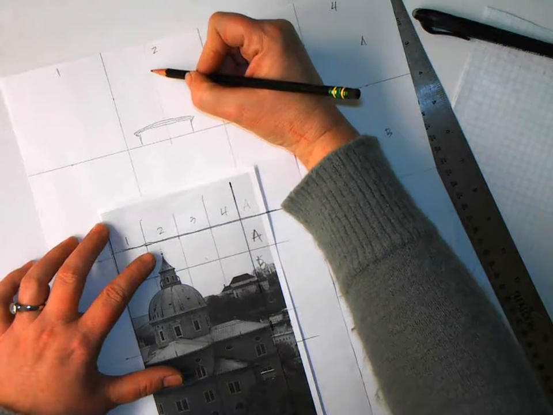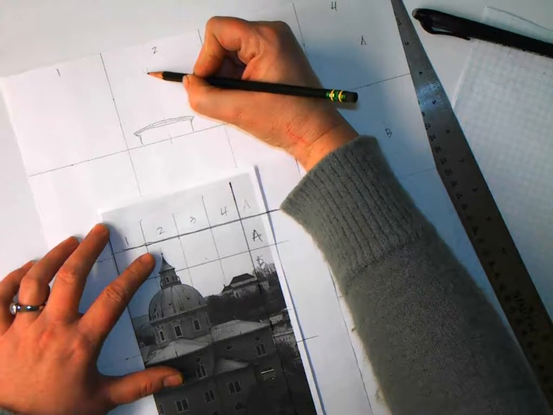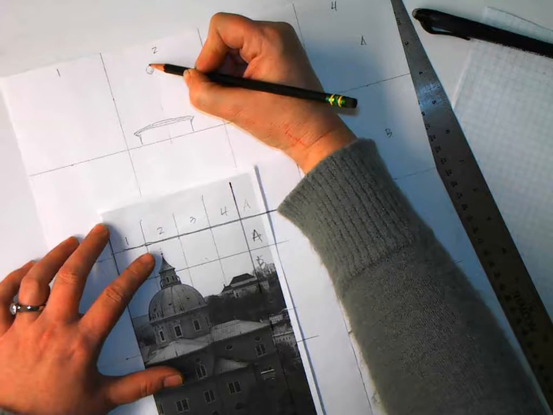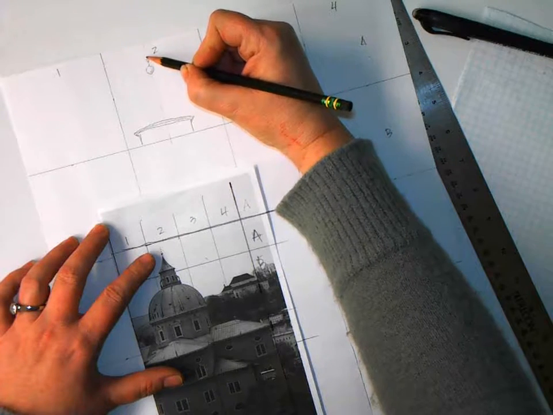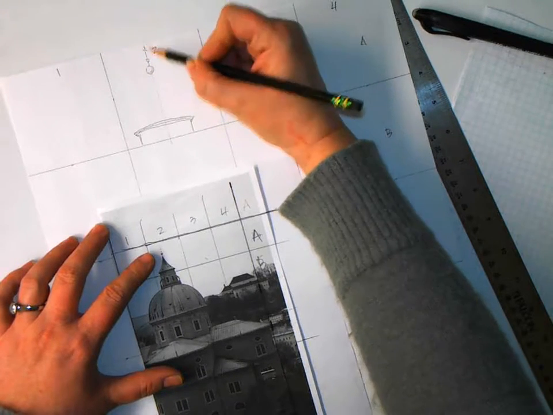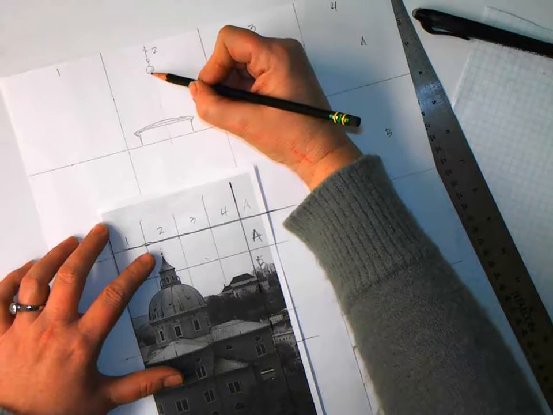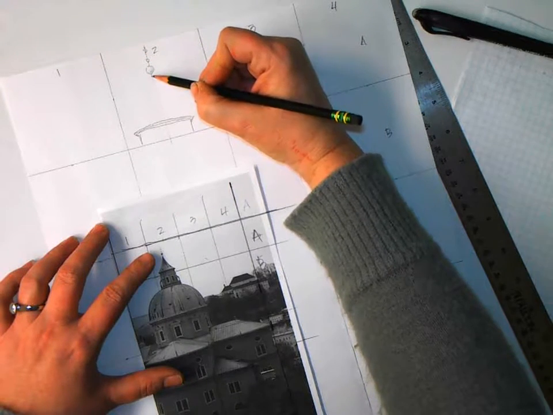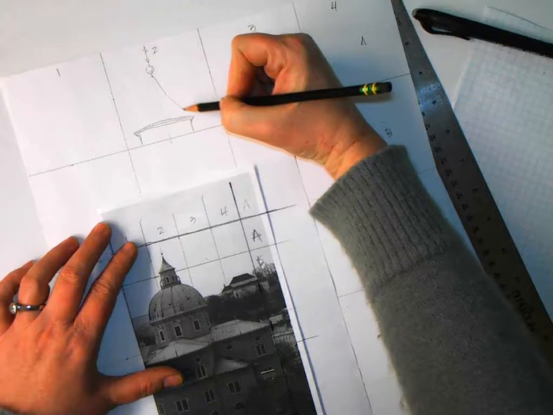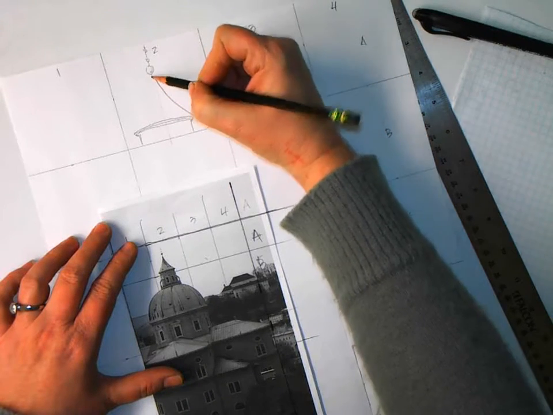This comes most of the way to the top of my paper. There's a circle at this little sphere. And now I should be able to make this curve.